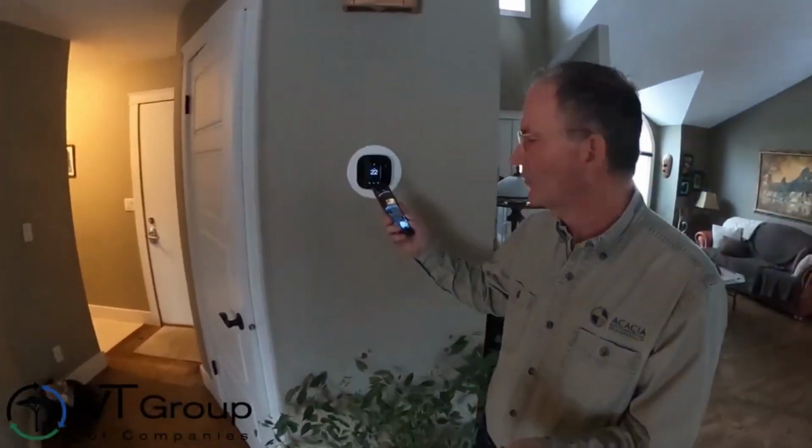Make sure you get correctly sized. And while we're here, let's go and grab one of those sensors so you can see what I'm talking about. And I'll show you the ecobee thermostat. So this is the center of the home. There is the ecobee thermostat. You can see on the wall here.